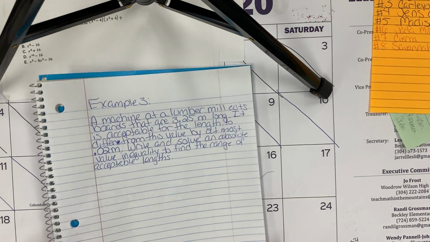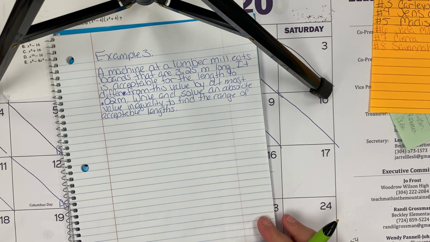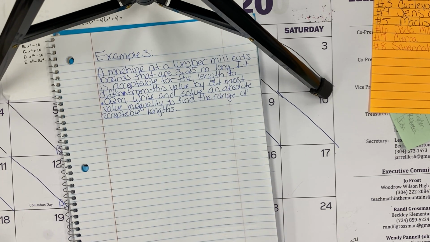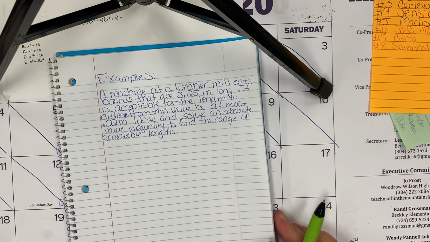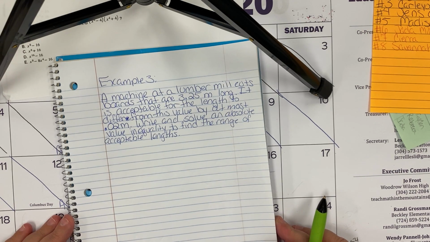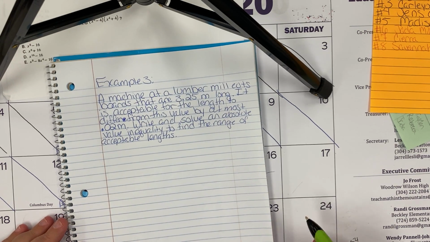Example 3 is a word problem. Reading a word problem and pulling an equation out of it is a big thing that happens on the ACT and the SAT. So making sure you understand how to do this is very important. So our word problem: a machine at a lumber mill cuts boards that are 3.25 meters long. It is acceptable for the length to differ from this value by at most 0.02 meters. Write and solve an absolute value inequality to find the range of acceptable lengths.